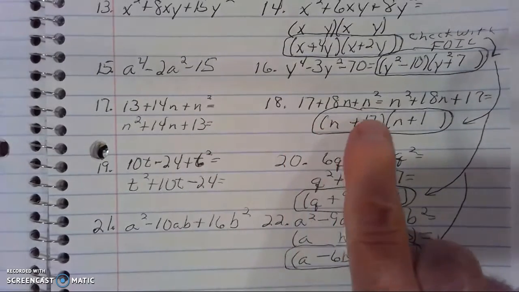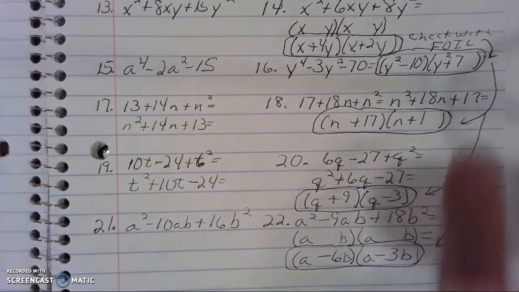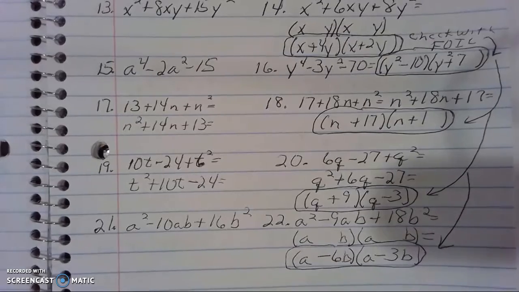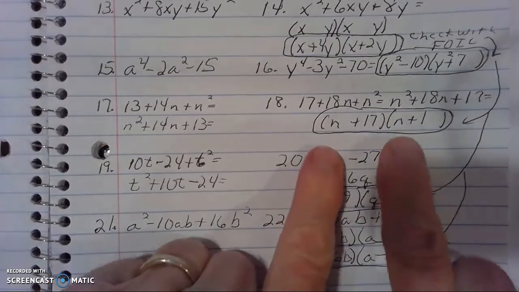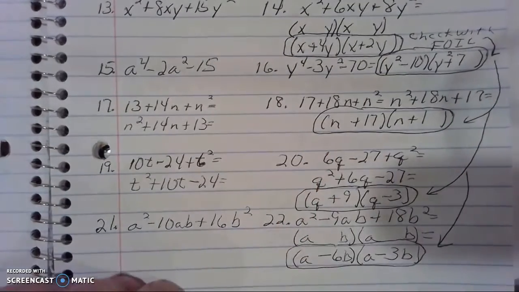Number 18 is in a little different order: 17 plus 18n plus n squared. So I switch it around to get n squared plus 18n plus 17. Then n starts things, then 17 and 1.